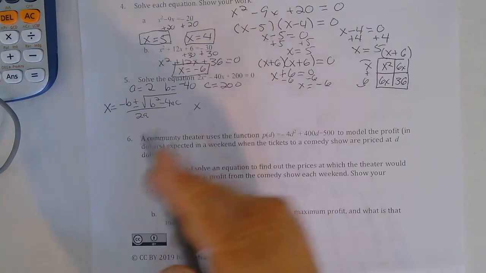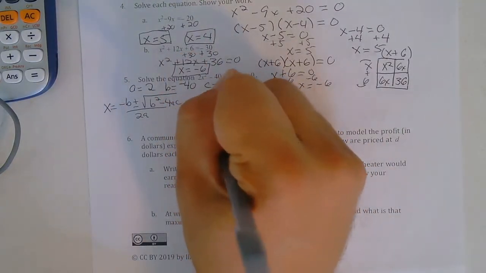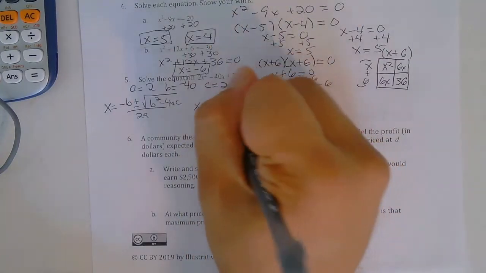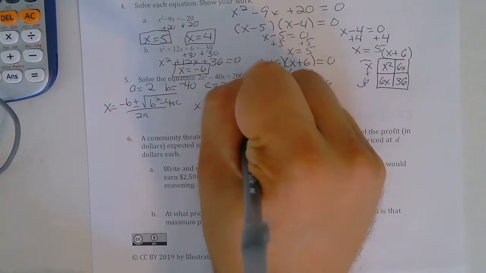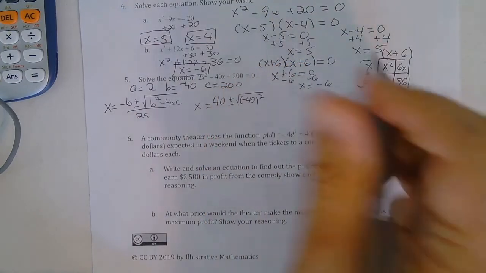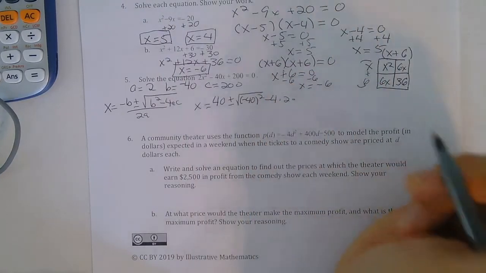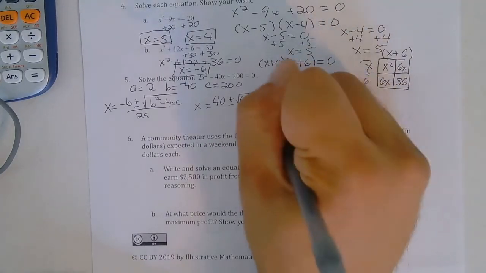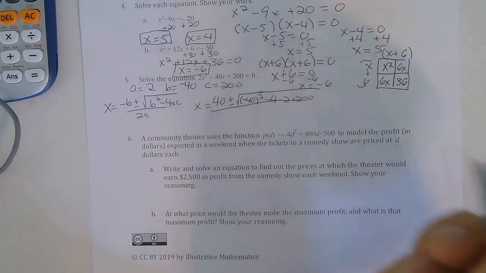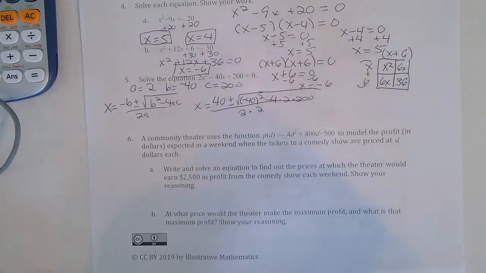So x equals the negative of negative 40, or the opposite of negative 40. So x equals positive 40, plus or minus the square root of, so I'm going to go here, negative 40 squared minus 4 times 2 times 200, all over, and then 2 times 2.